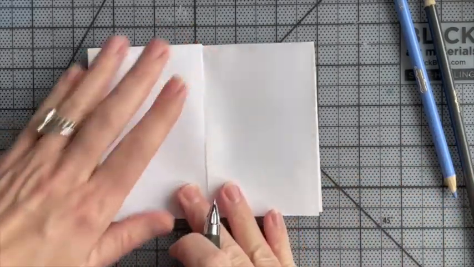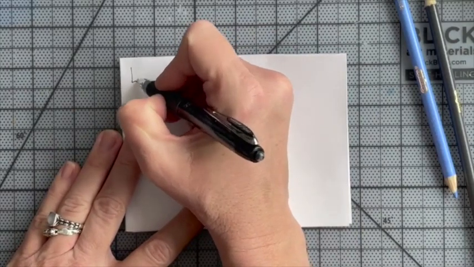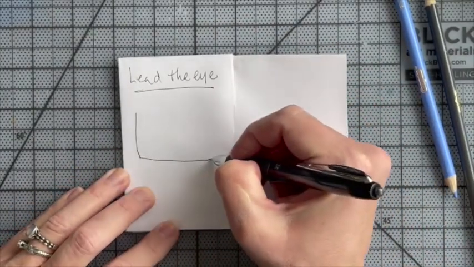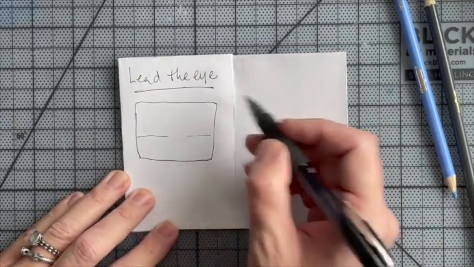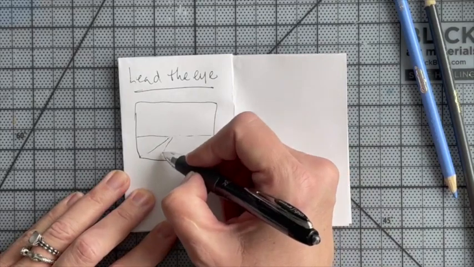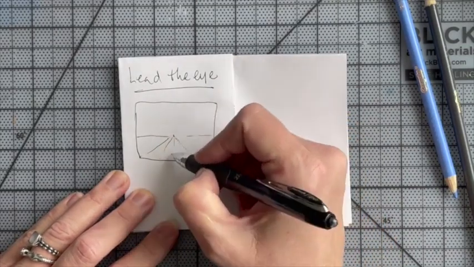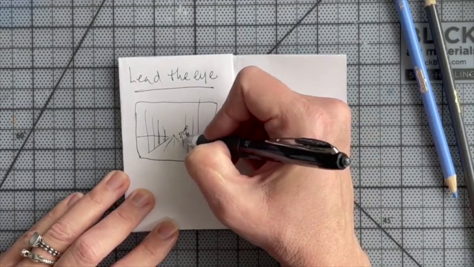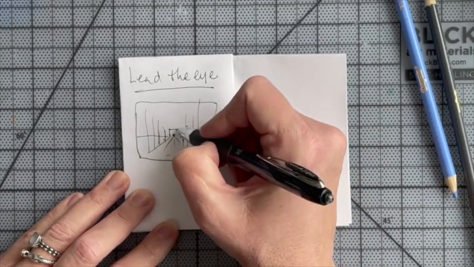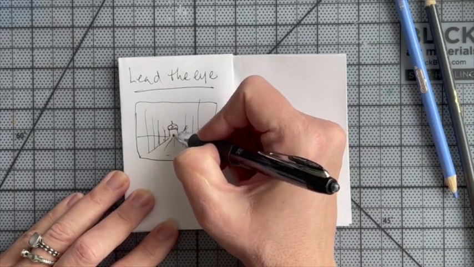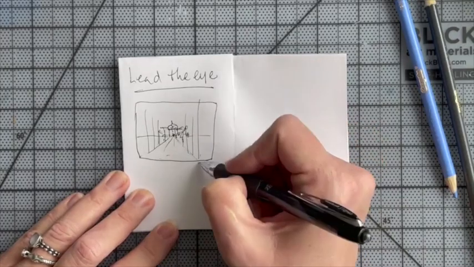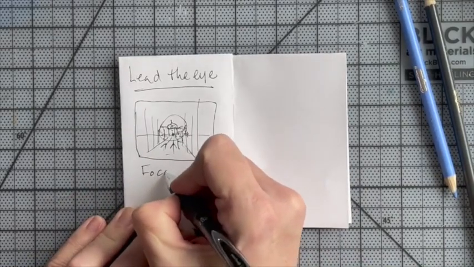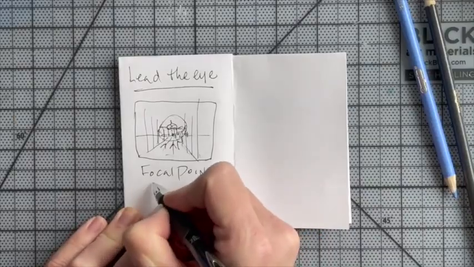Lines can lead your eye around a picture. For example, you could have a picture of a landscape with a path, and trees. And these lines point down. Maybe there's a beautiful Taj Mahal down at the end there. And these lines all point toward the subject. The subject we call the focal point, the point that we focus on.